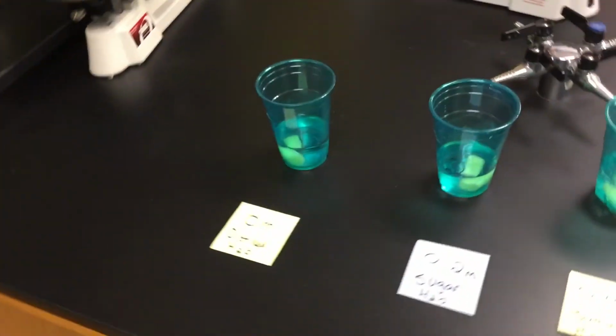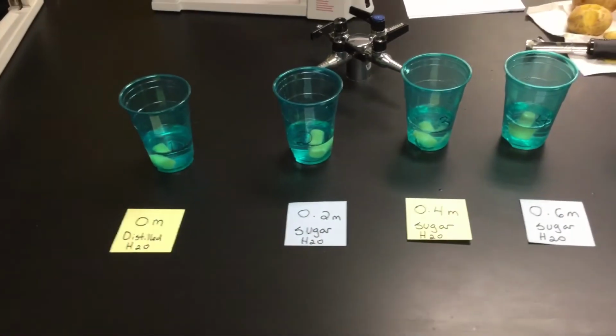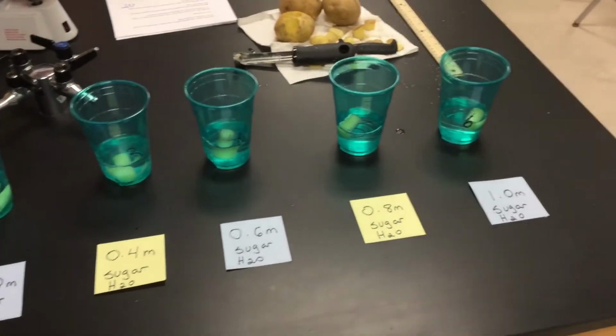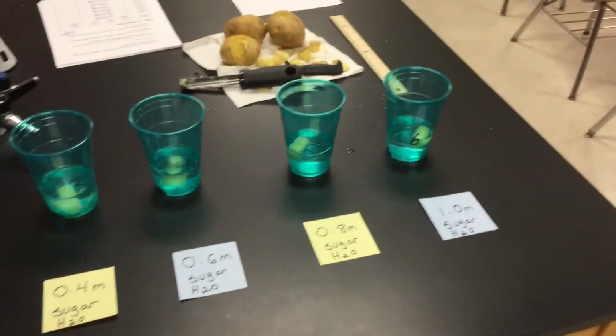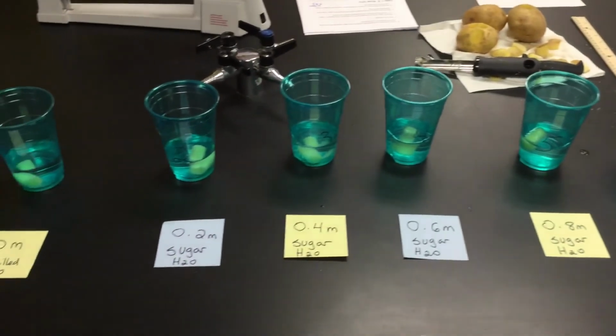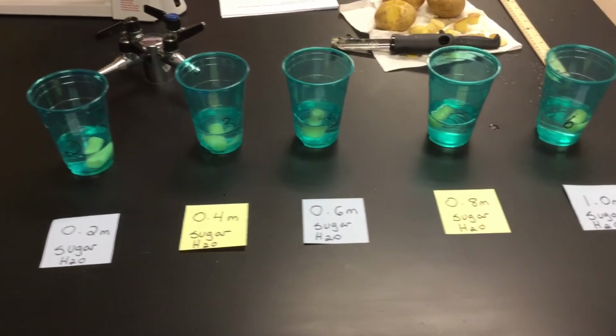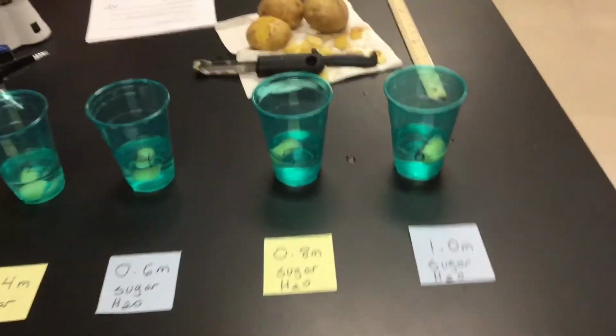So think about it. Water's moving. Where do I have more solute? Where do I have less solute? Think about the potato. The potato's got a lot of solute. It's got a lot of starch and stuff in it. In my solutions, which way will water move? Which of my potatoes is going to gain mass? Which of my potatoes is going to lose mass? Which will become turgid, which will wilt? And we'll actually be able to see some of that as we go through it.